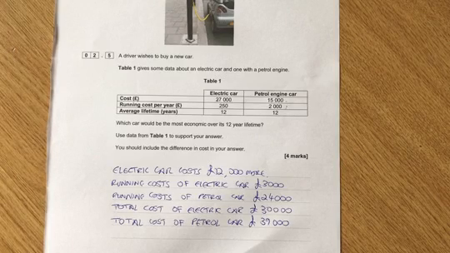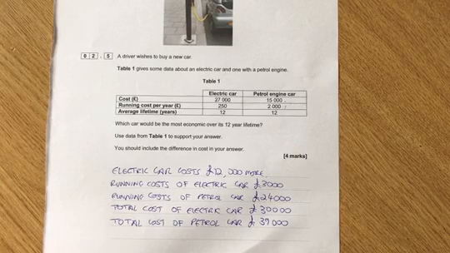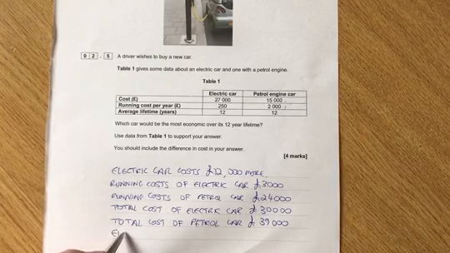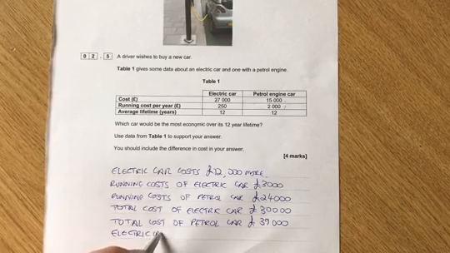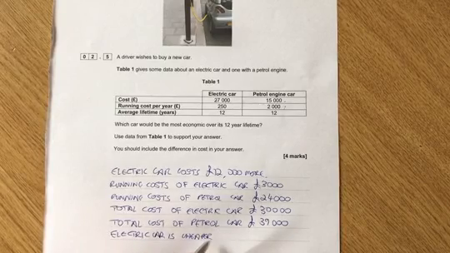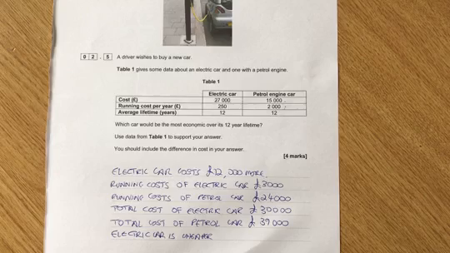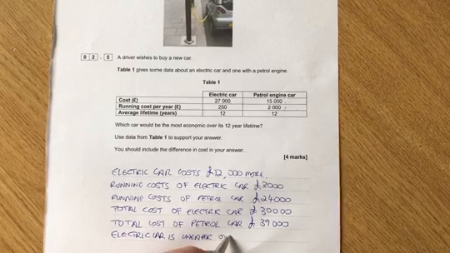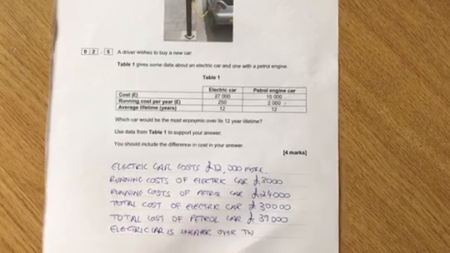This means that per year, the electric car is £750 cheaper. And so your conclusion would be that the electric car is cheaper over the 12 years.